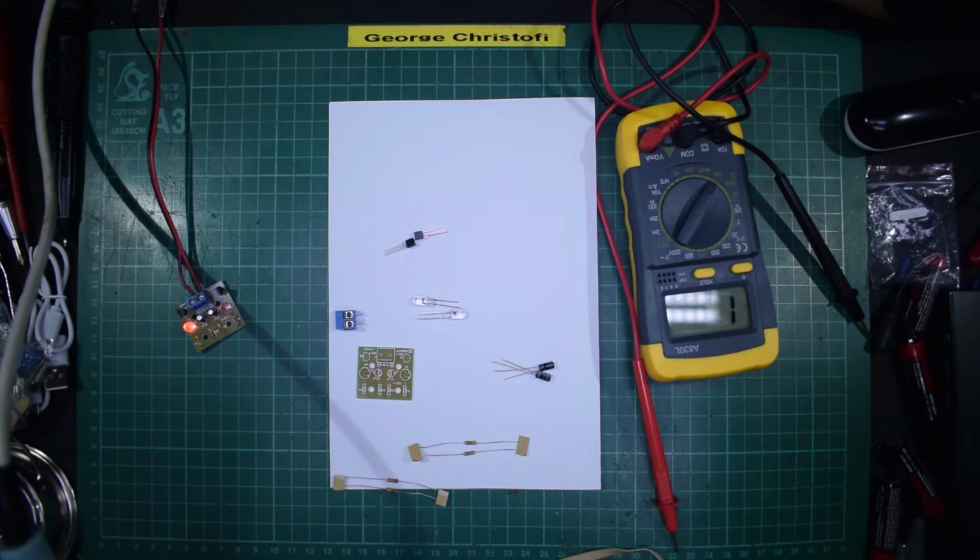I'm trying to keep the video simple. I'm not going to go into baffling people with Ohm's law or the different types of capacitor or the different types of diodes, or what they're made of. And again, with transistors, I could show you half a dozen of each type, and you'd still say, well, how do I know that's what I need, and how do I know that's what I've got?